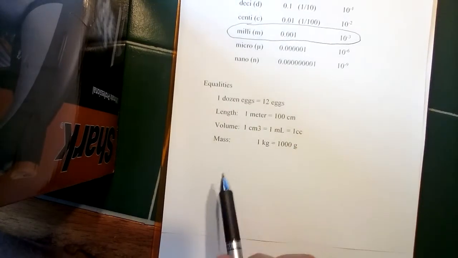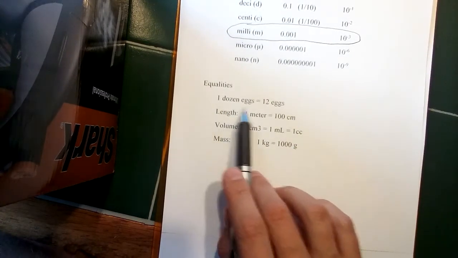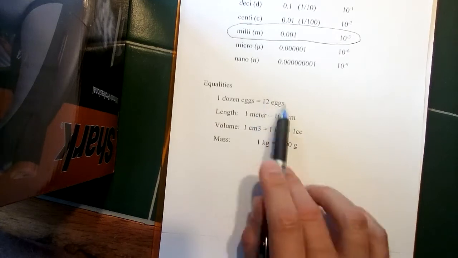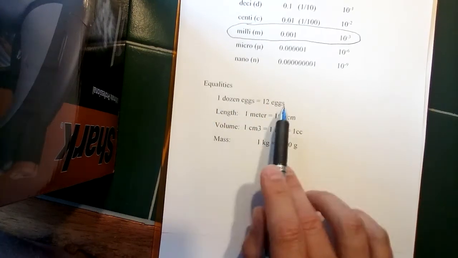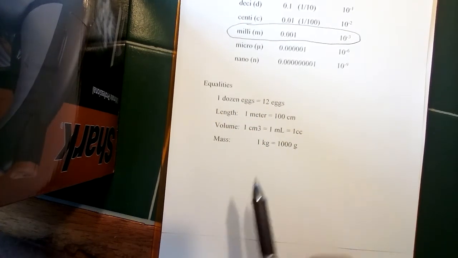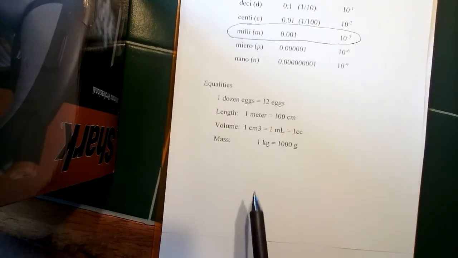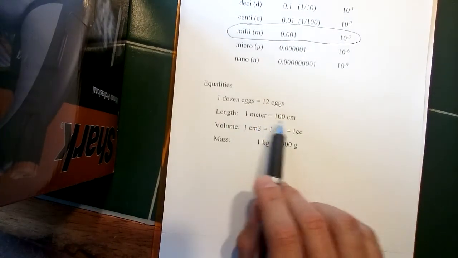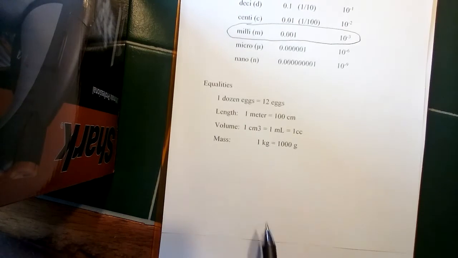So I have a few listed here, right? We could say a dozen eggs is equal to 12 eggs, right? Both quantities on the different sides of the equal sign are the same there. That's kind of what equals means, right? In length units, 1 meter is equal to 100 centimeters, for example.